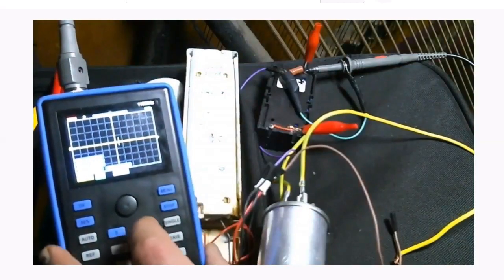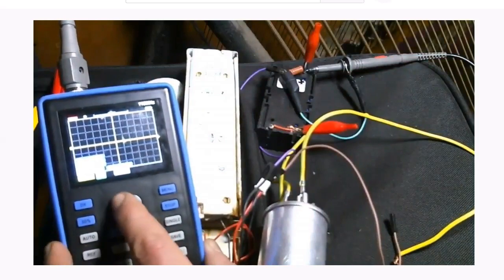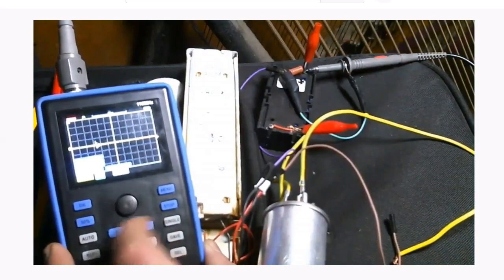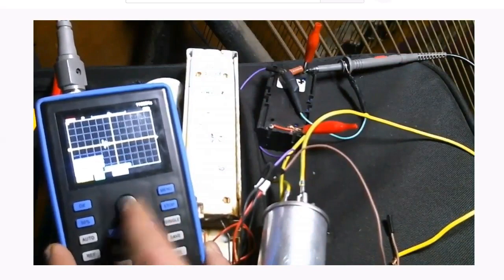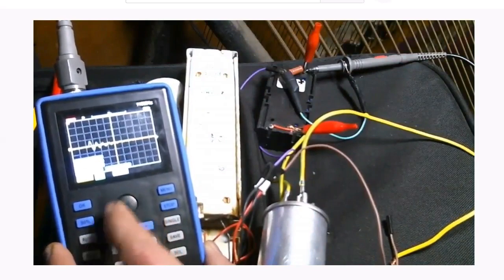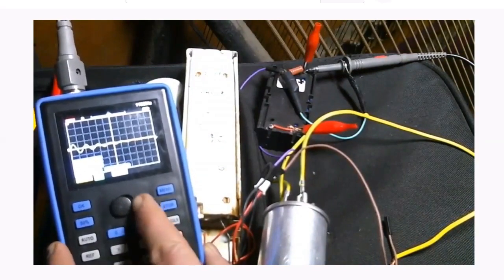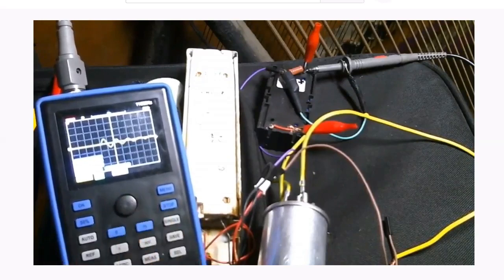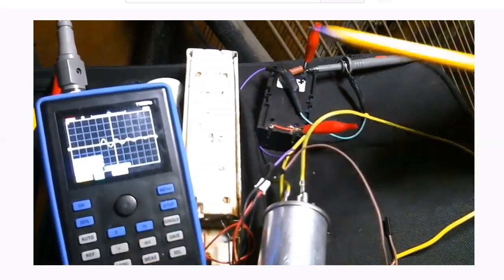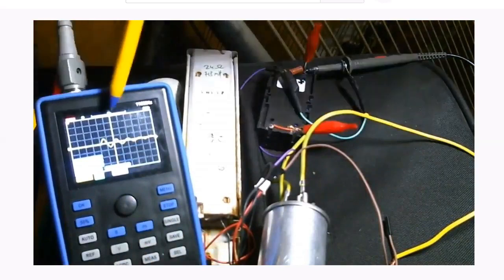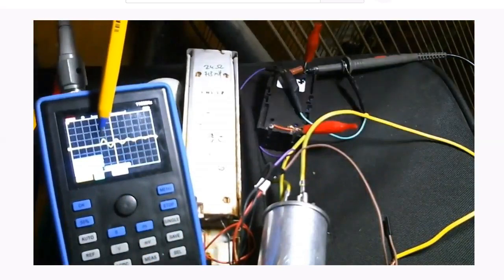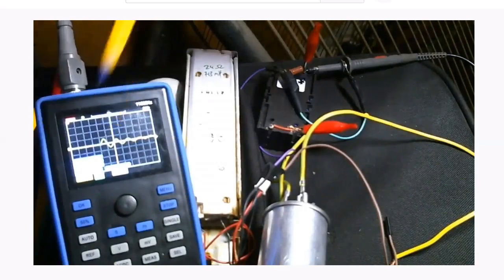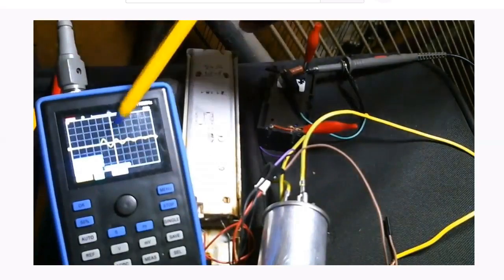Stop, and then change the scale to see in more detail what we get. So you see in this picture the same as in diagrams.